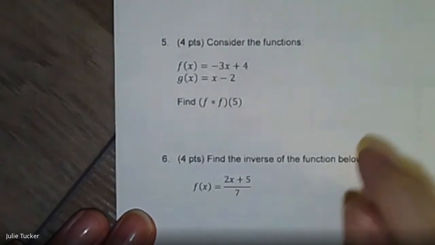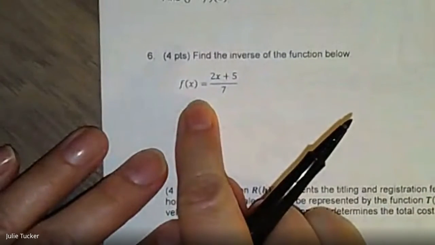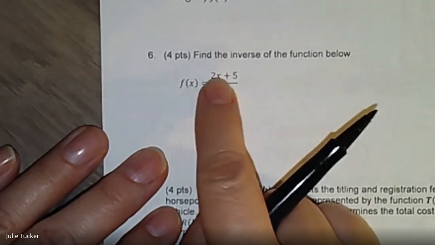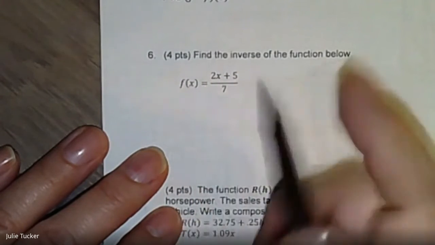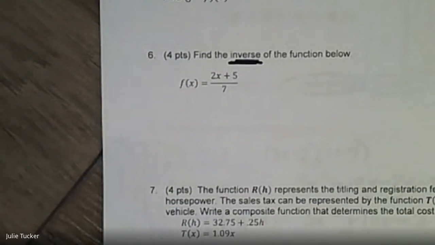We're doing this one right here that says f of x equals 2x plus 5 over 7. Find the inverse. Can you tell me what to do for that?